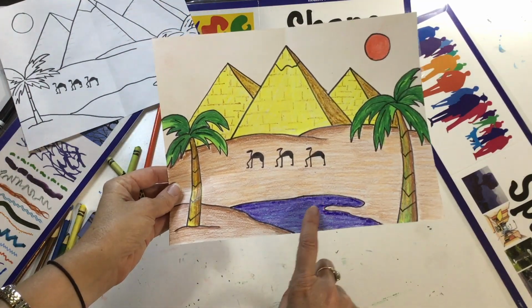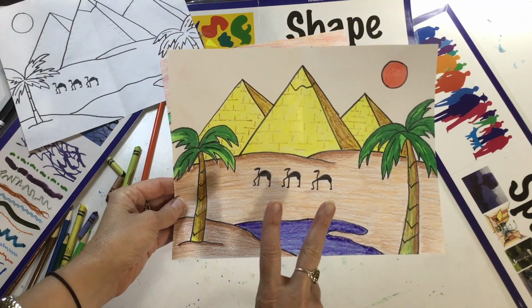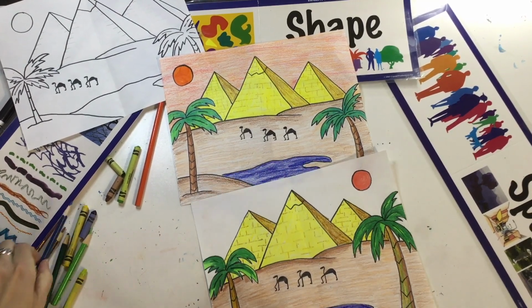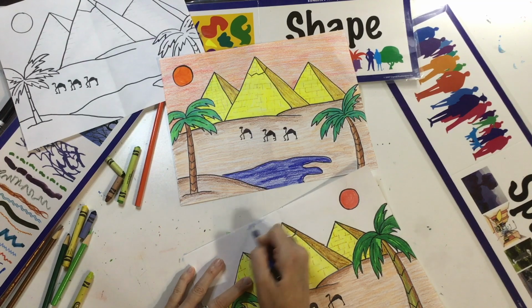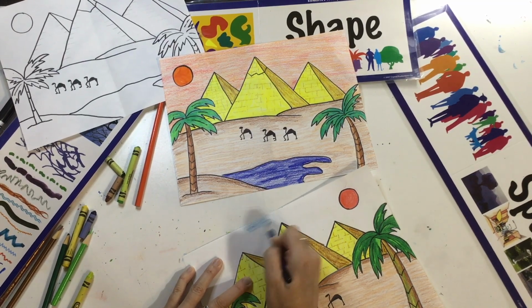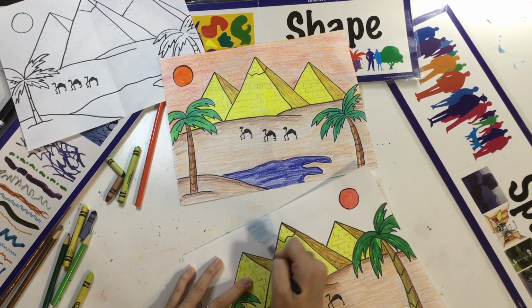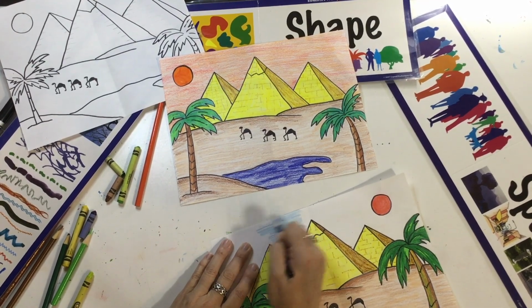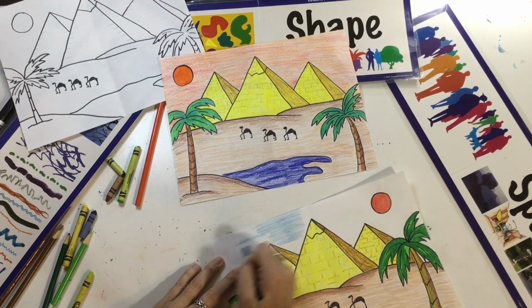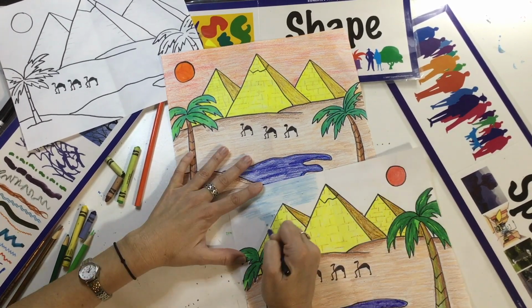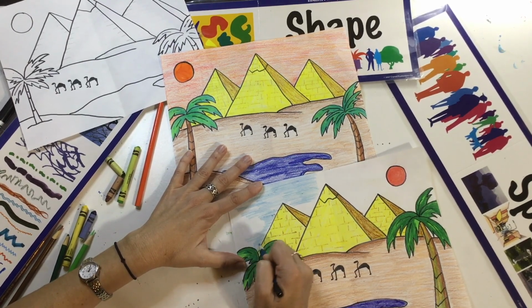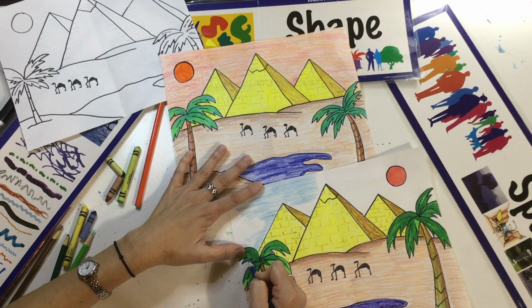So just like the little pond here, I'm going to use two shades of blue. It can be crayons or colored pencil or both. So I'm going to start with this colored pencil. And remember, work in patches. So I'm going to do this little patch, only going side to side in the sky, and then go next to it, another little patch, and then next to it, another little patch, go right up against the pyramids, little patches, fill it in between your palm tree.